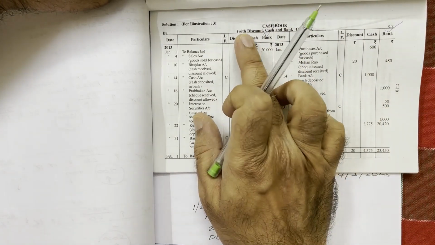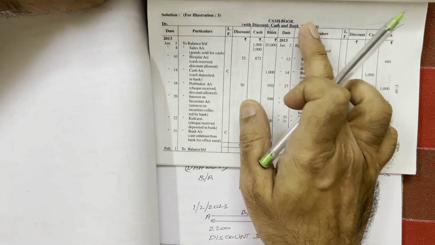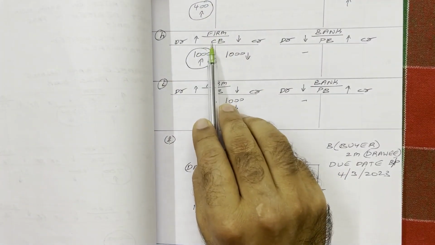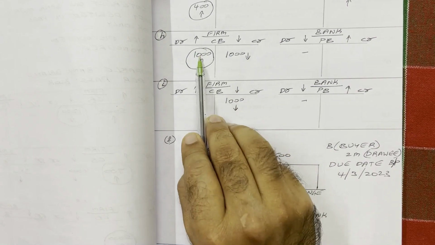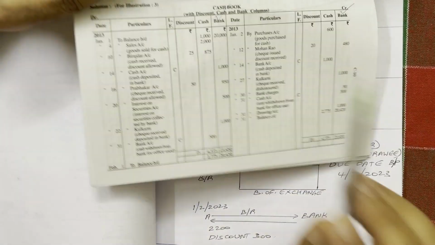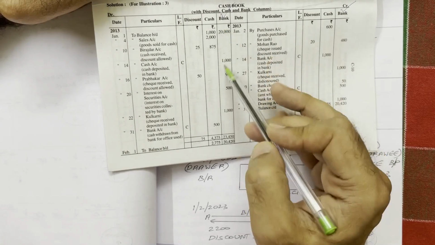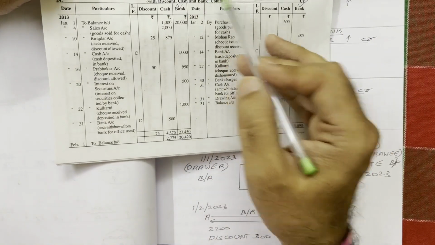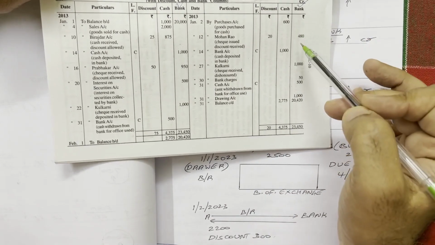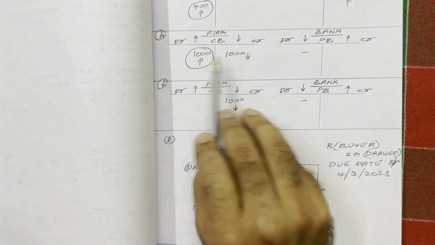So instead of calling it triple column cash book, simply we are calling it cash book. And a debit side, credit side. So debit side means which column debit side? This one. Debit side bank column. Credit side means triple column cash book, credit side bank column. We are talking about those columns, bank columns.